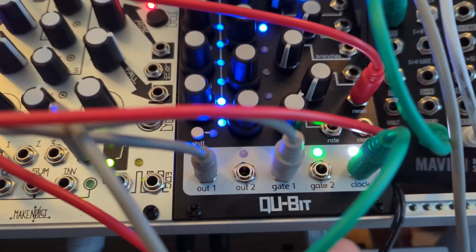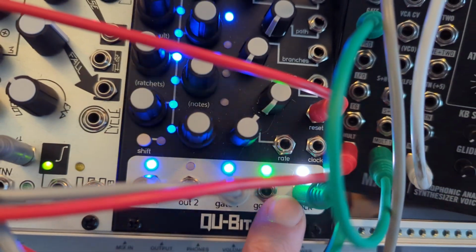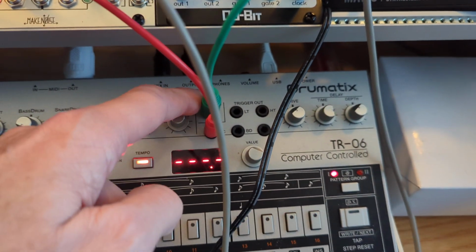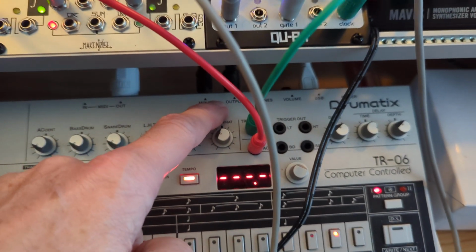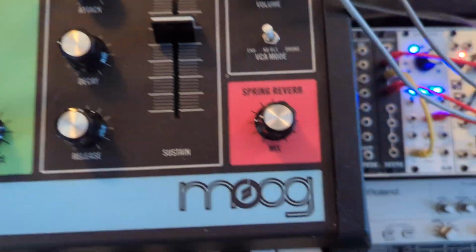Meanwhile, as long as we're here, clock, the green one, which is going to match gate. Those are flashing together. That one's coming down here to the drum machine. That's how qubit is controlling the tempo of the drum machine. That's why the drum machine tempo doesn't know anything. Okay, that's everything back there.